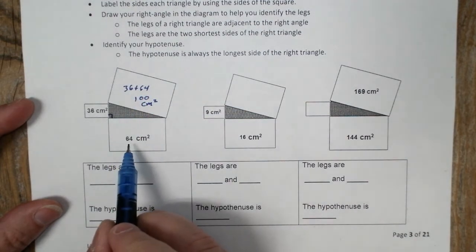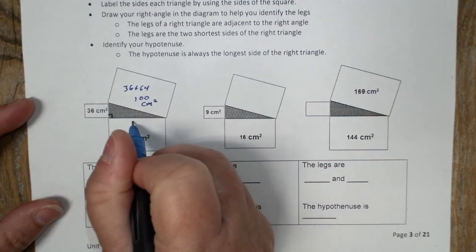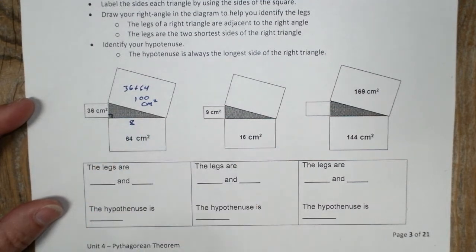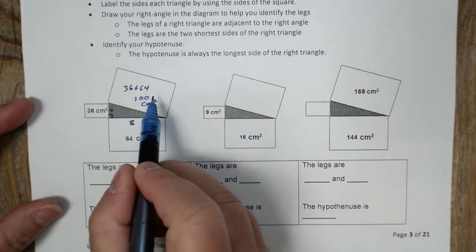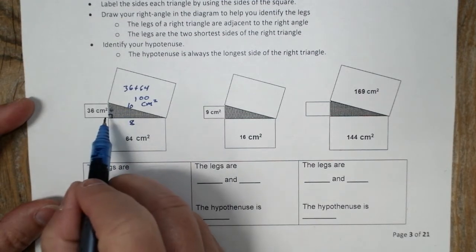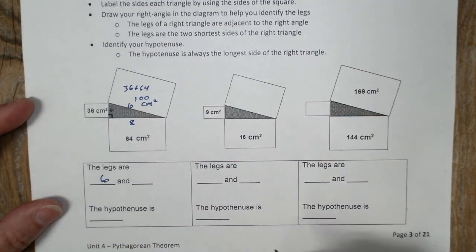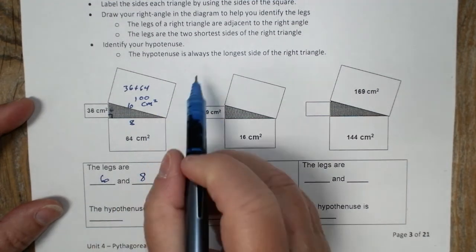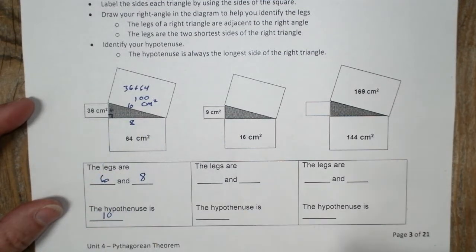Now, since this is an area of a square, to get out of a square, you do the inverse operation with the square root, which means the square root of 64 is 8. The square root of 36 is 6, and the square root of 100 is 10. The legs are attached to the right angle, so they are 6 and 8. The hypotenuse is always the longest side, and between 6, 8, and 10, 10 is the hypotenuse.